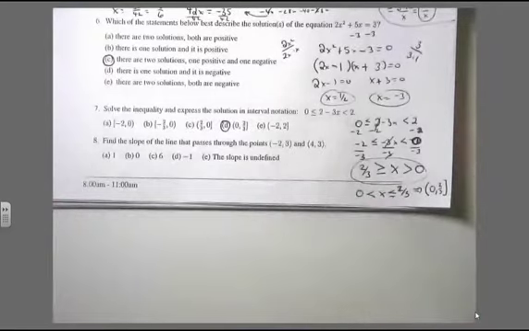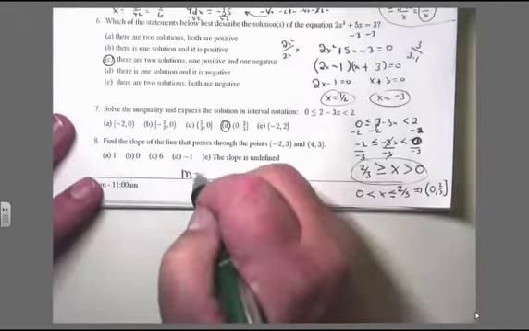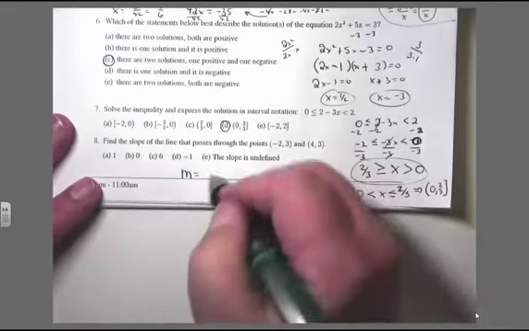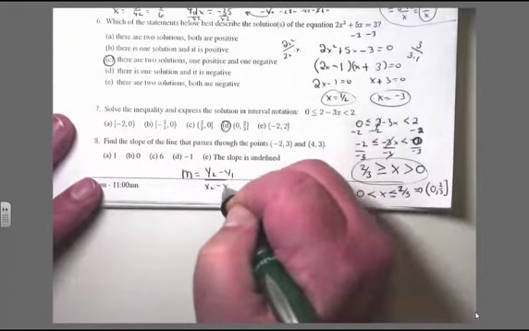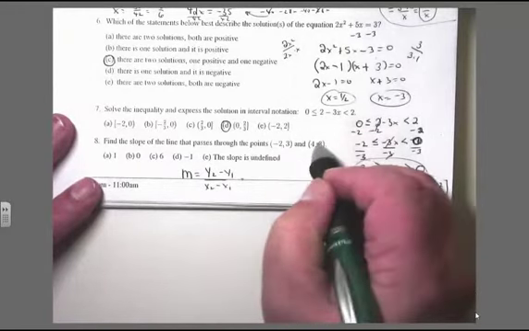Find the slope of the line that passes through the points -2, 3, and 4, 3. If you need it, the formula for the slope of a line is on the front page of your exam. But the fact is, you should have this memorized. What's the formula for the slope of a line? y2 minus y1 over x2 minus x1. This is my first point. This is my second point.